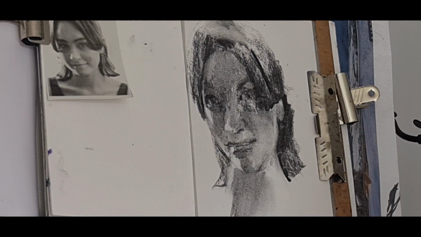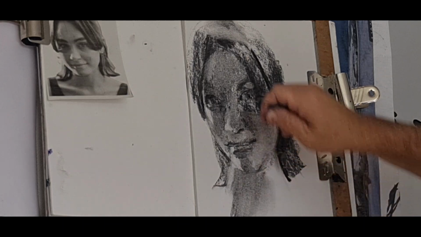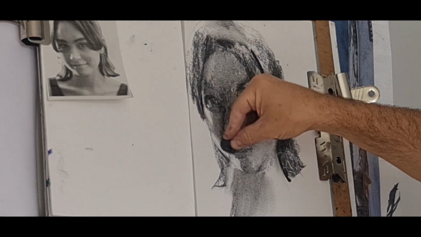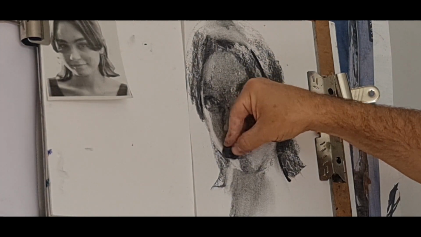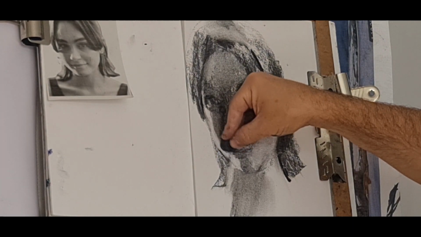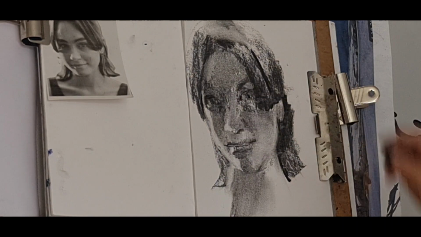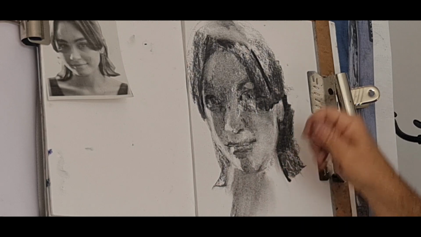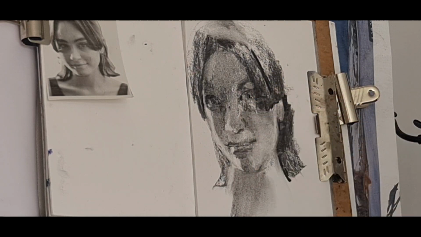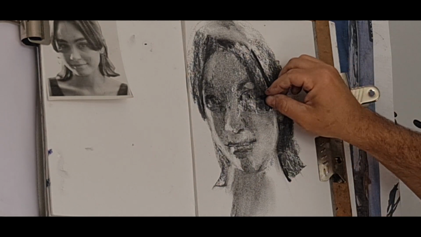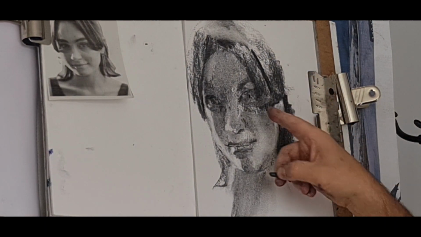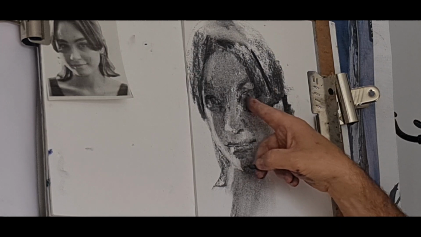Then less definition here. And wider on this side. Wider cheek. There. Give that roundness of the face. There. And all these areas, those very dark, I want to emphasize the bag under the eye because it is a bit darker, I must admit, but it's not that dark.